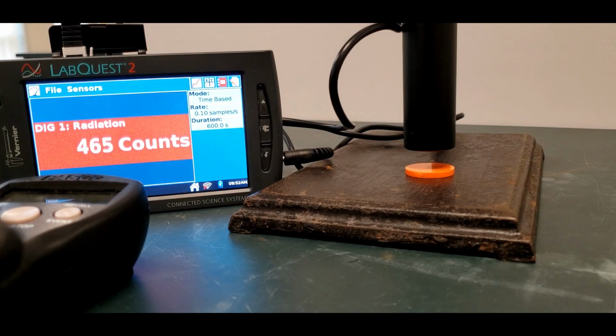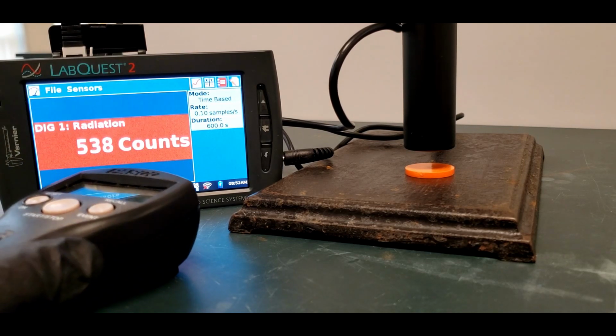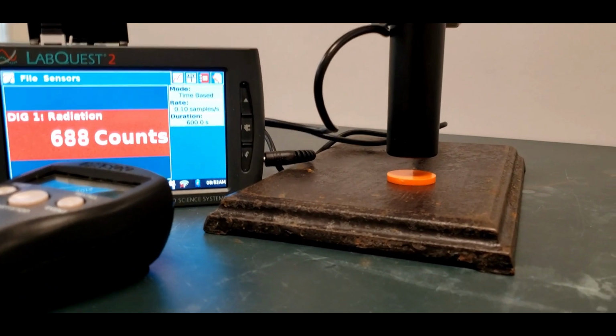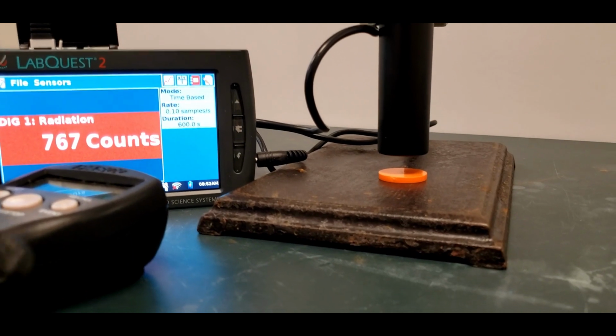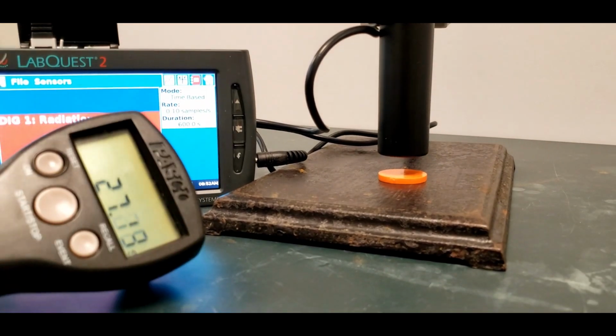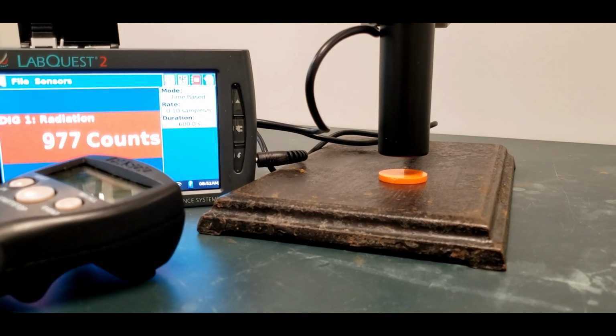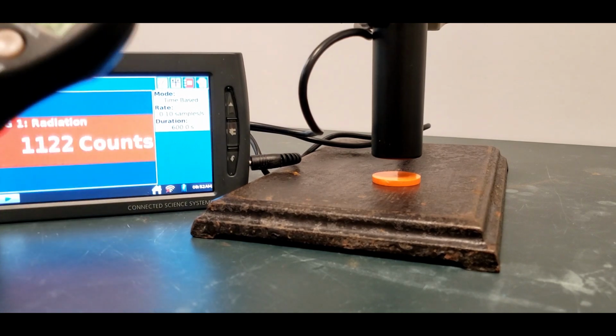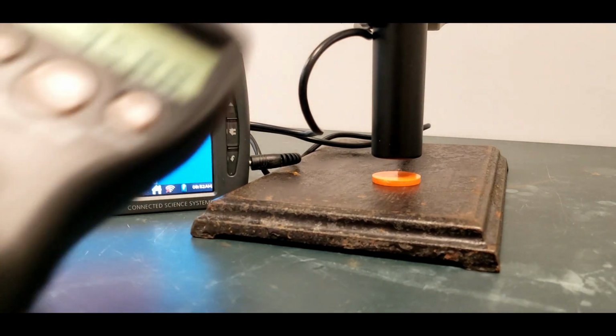So I'm just going to do this first one here so you can see what I'm doing, and then we might do a second one on screen here. I think so. We'll do the 2 centimeter one, but that'll give you an idea of what we're up against here. You can see a lot of counts.